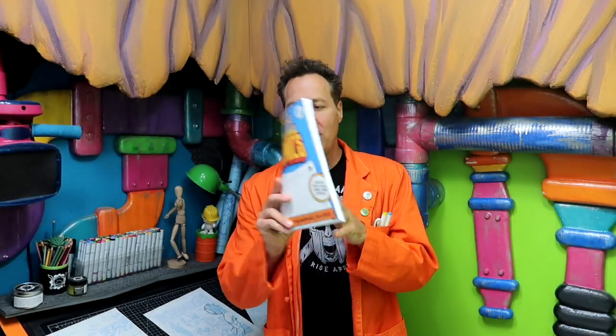If you want something a little more portable that you can carry around, I've got these books that I will leave links to. It's just a journal of thumbnails that you can take with you on the go. But there are many ways to do thumbnails. You don't have to have any of this stuff. You can just pull out a sheet of paper and draw on it.